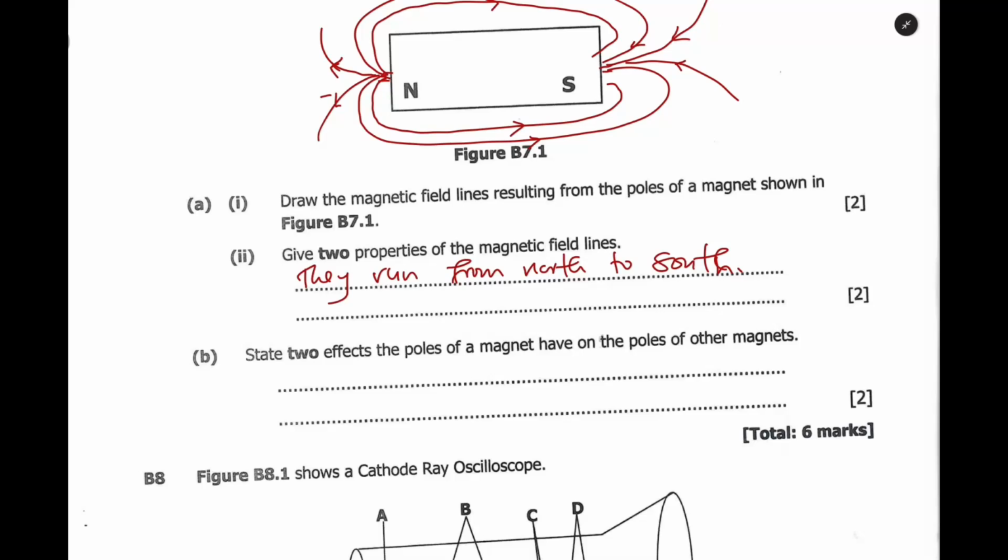In case they ask you which one is north, which one is south, if they just show you the magnetic field lines, you should be able to identify. So they run from north to south. Then they are parallel to each other, which means they never meet. So these are the properties.